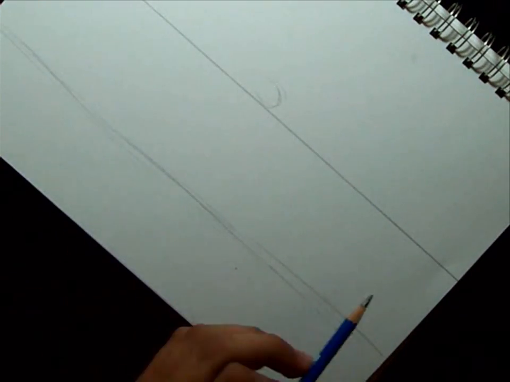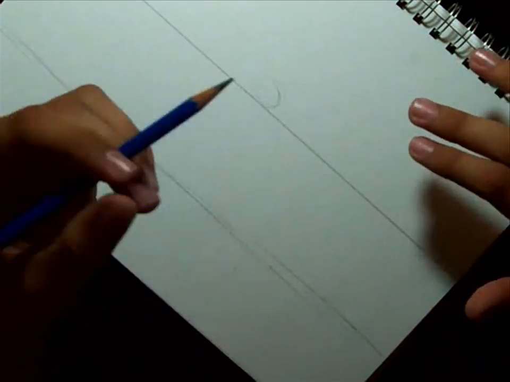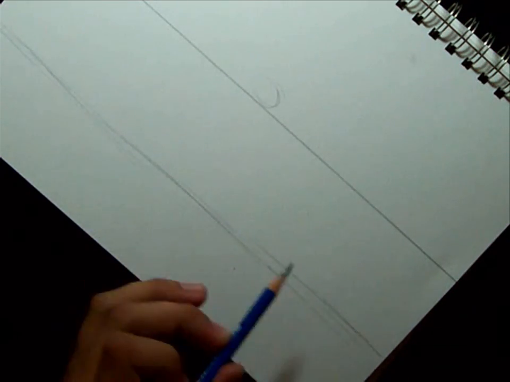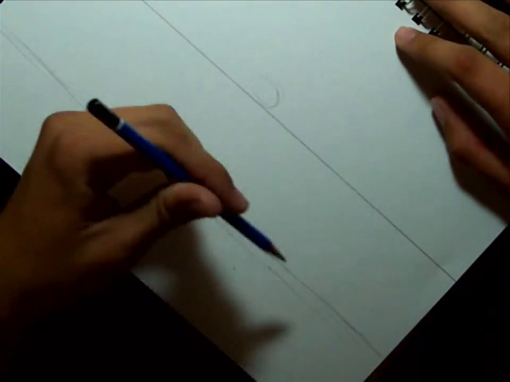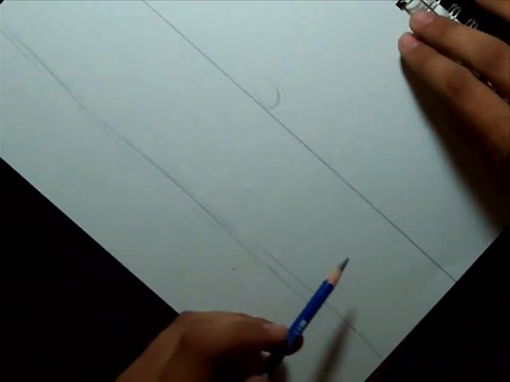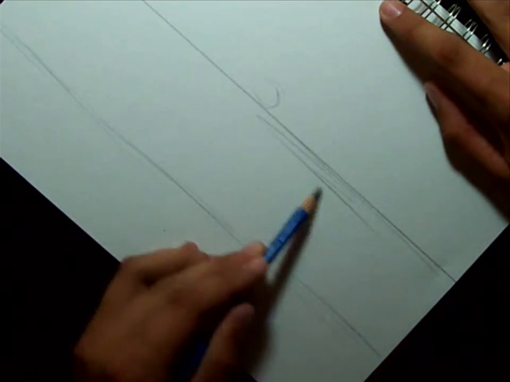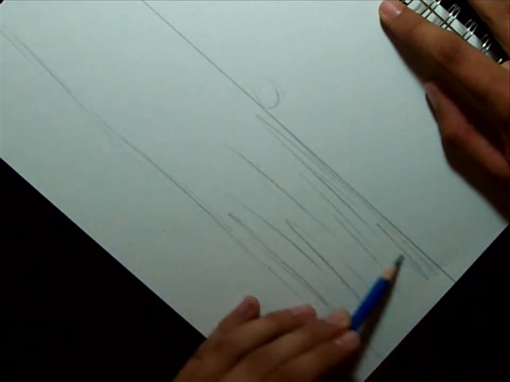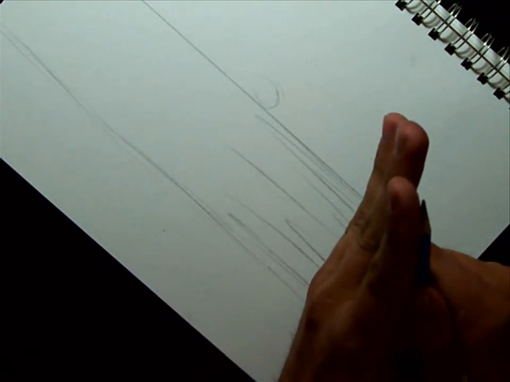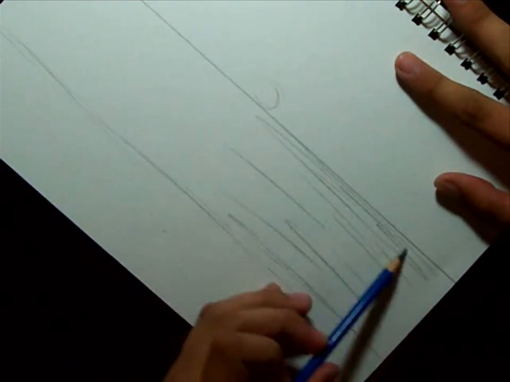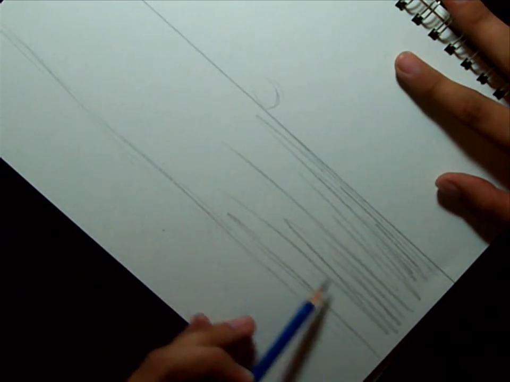So water is pretty simple. The main thing that you need to keep in mind is to keep the flow, which is keep all the lines going in generally the same direction. Keep them horizontal, because if you start doing random vertical lines, it's not going to look as good. So keep the lines going in the same direction. And I use the flatter edge of the pencil when I first start, just to cover more ground. And you're just going to be drawing lines.